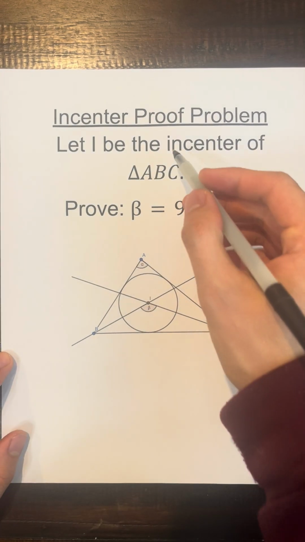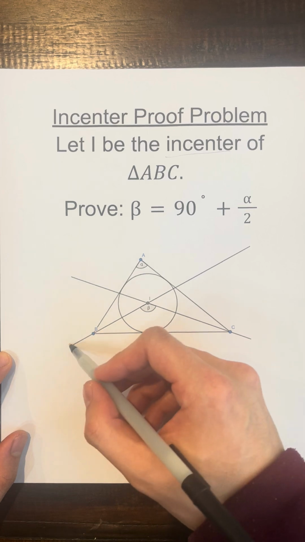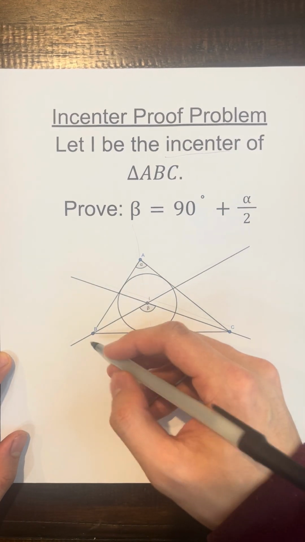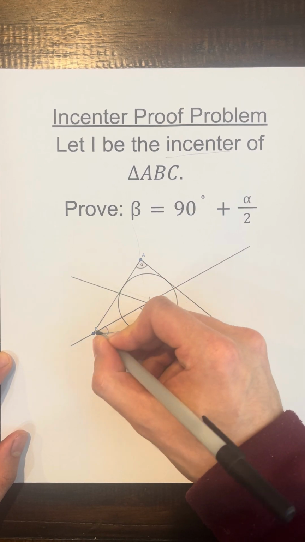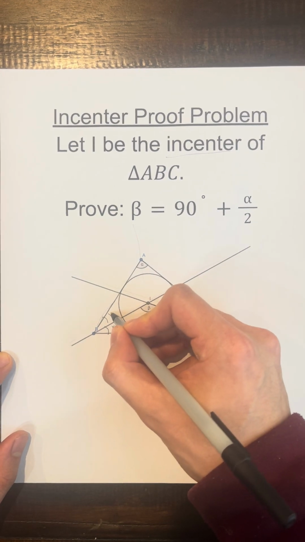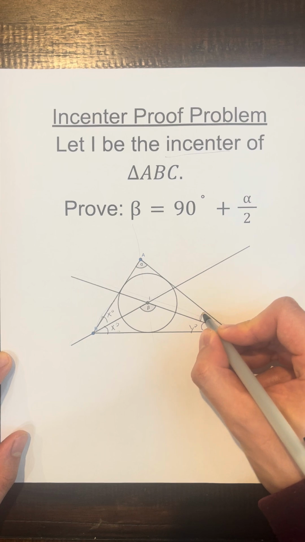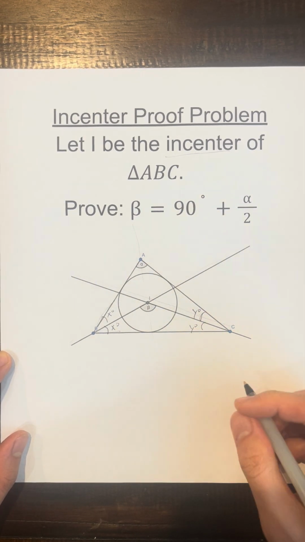What does the incenter have to do with the angles of a triangle? Well, it's where the angle bisectors intersect. And by angle bisector, I mean this line cuts this angle in half. So if this is x degrees, then this also has to be x degrees. If this is y degrees, how many degrees does this have to be? This would also have to be y degrees.